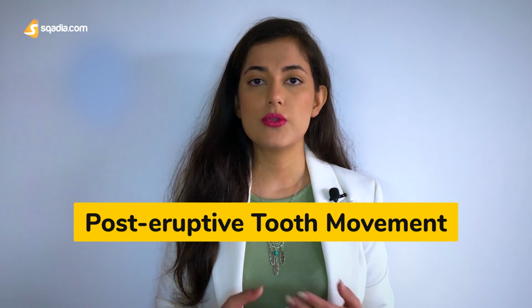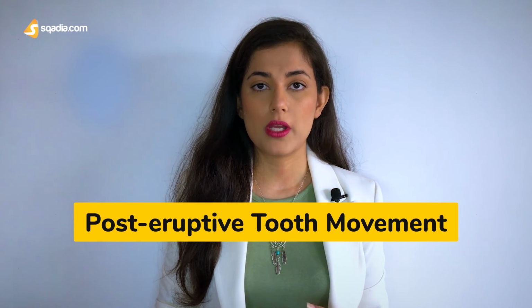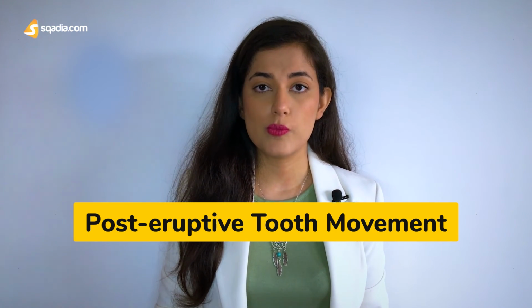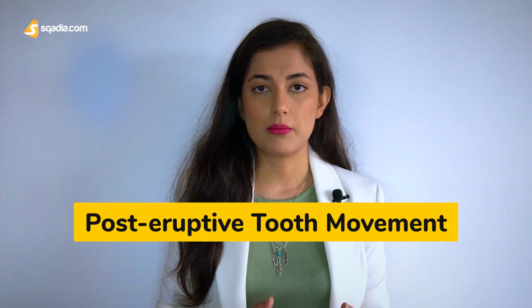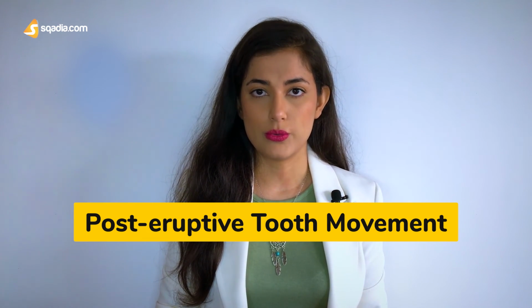It is divided into three main categories. Number one being the movements to accommodate the growing jaws. This accommodation occurs until the jaw growth ceases. Number two is the movements to compensate for the continuous occlusal wear. This is done by the deposition of cementum at the apex of the root.